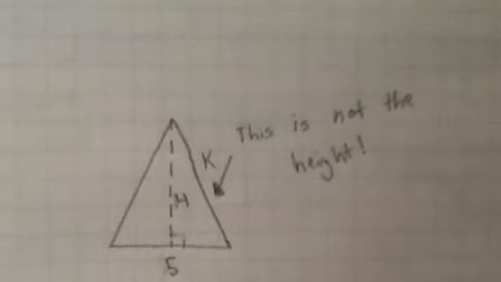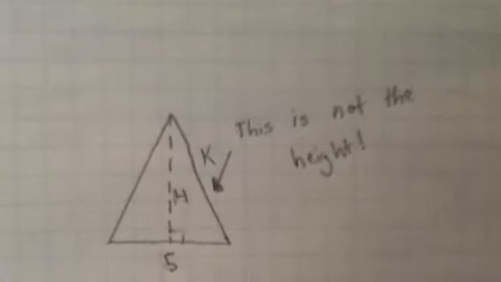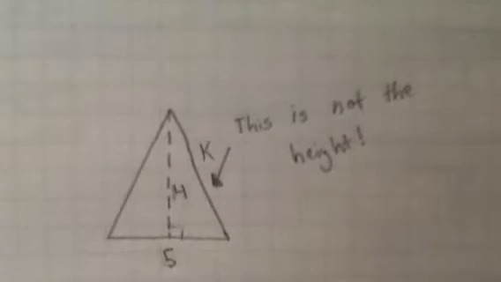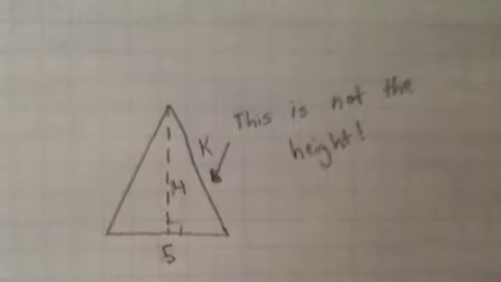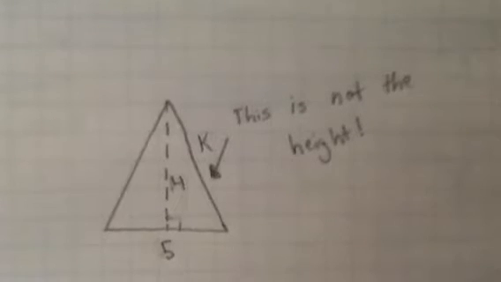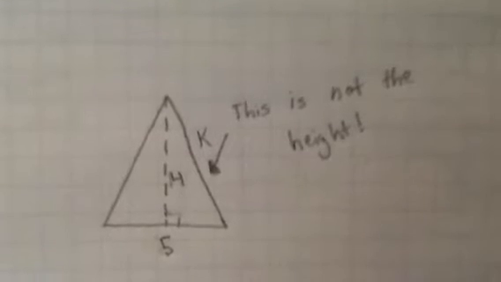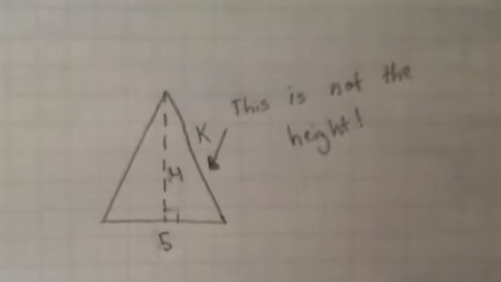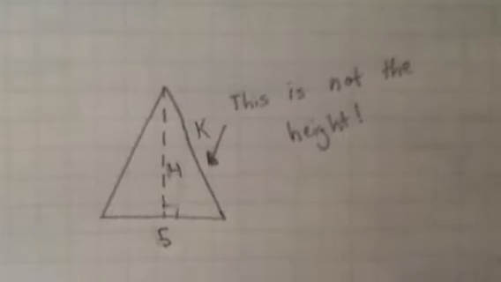So for the area of a triangle, it's 1/2 base times height. So you take 1/2 of 5, multiply it by 4, so that's 10. And the height is 4. Don't mistake it, because K is not the height. That's the hypotenuse.